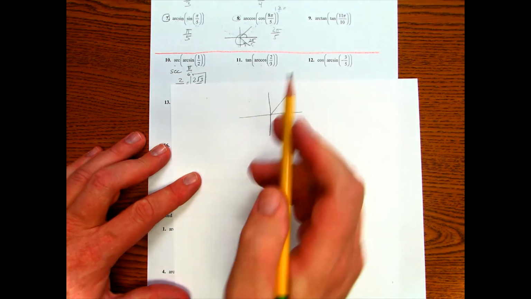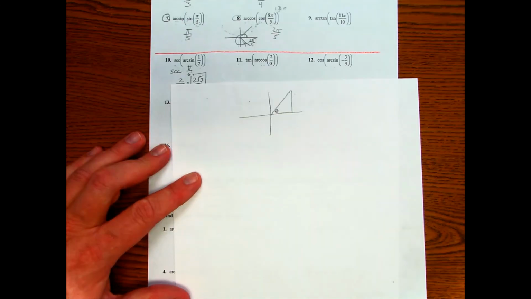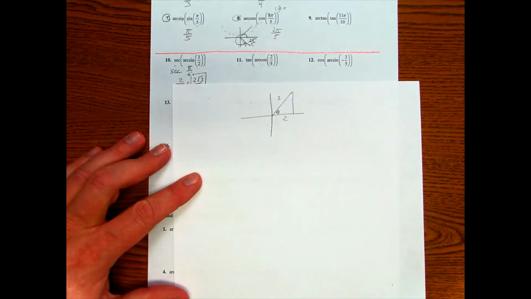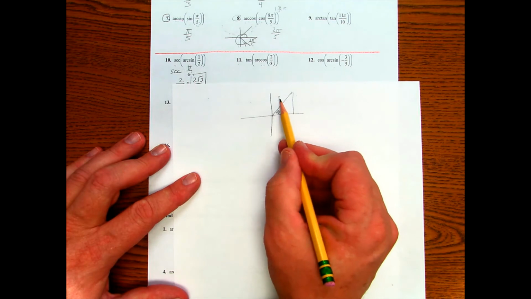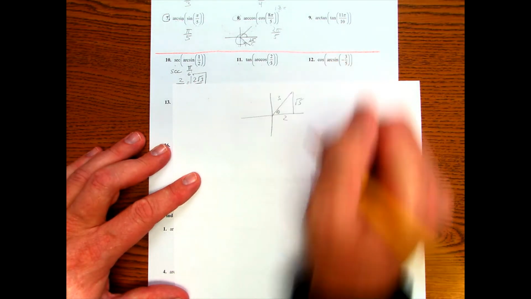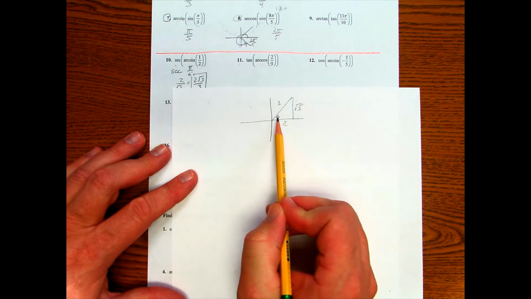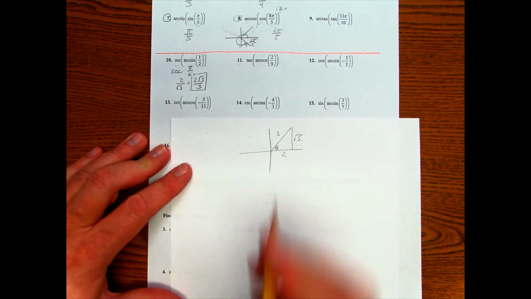So the cosine of one angle, that's my angle right there, is 2/3. Pythagorean theorem, so that's 9 and 4, this is root 5. Now the second part is what's the tangent of that angle. So the tangent of that angle, opposite over adjacent, root 5 over 2.